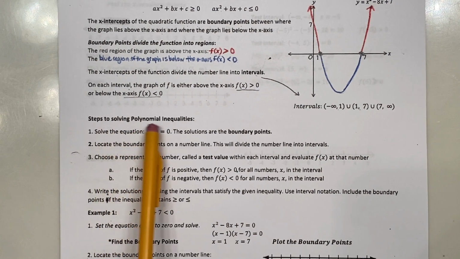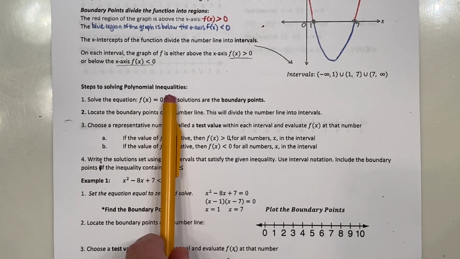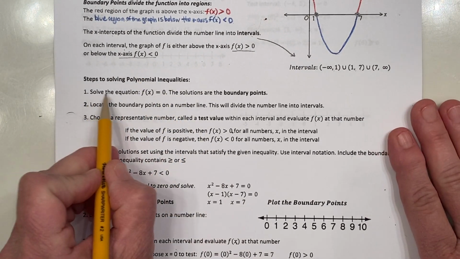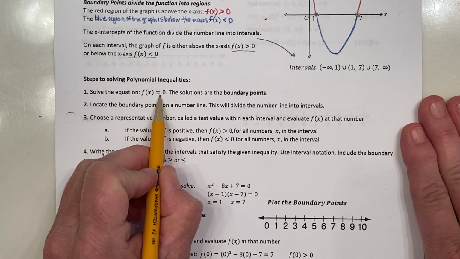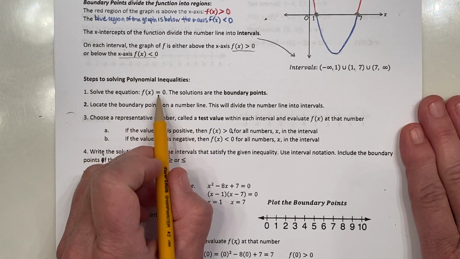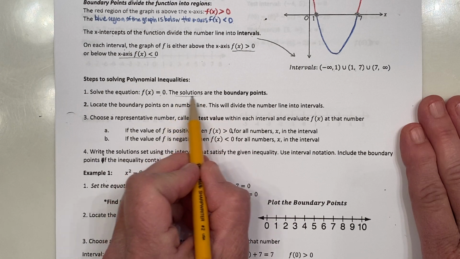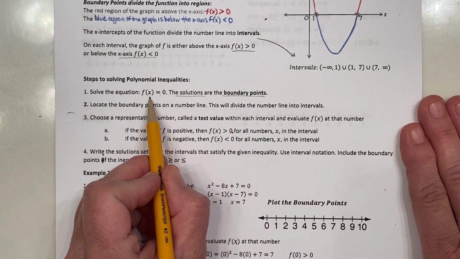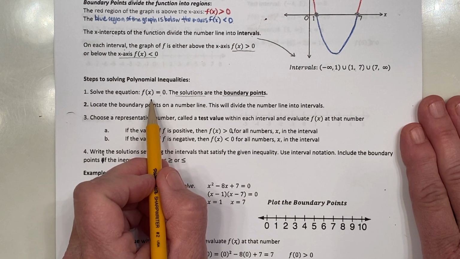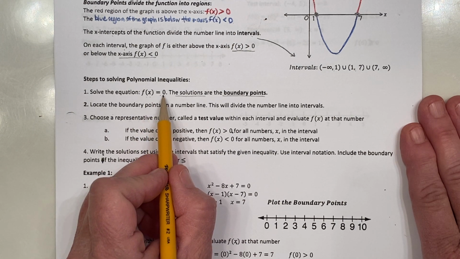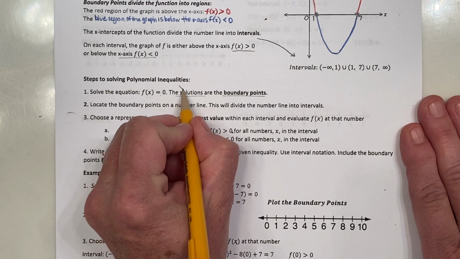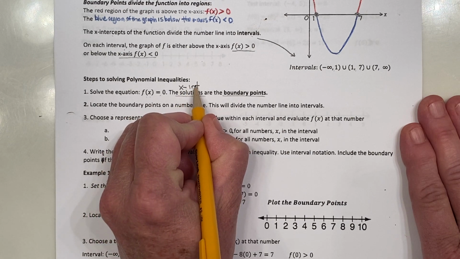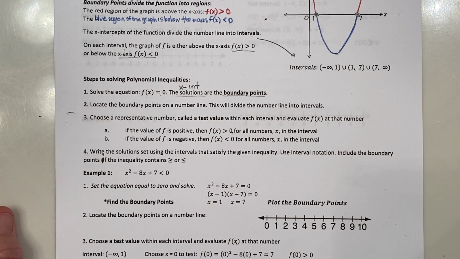So here are the steps to solving polynomial inequalities and what we're going to be doing. First thing is we want to set the equation equal to 0, if it's not already done so. The solutions, or the x-intercepts, are called the boundary points. So what we're going to have to do is solve the polynomial by factoring or quadratic formula to get the x-intercepts. Remember, those are also called solutions or roots.